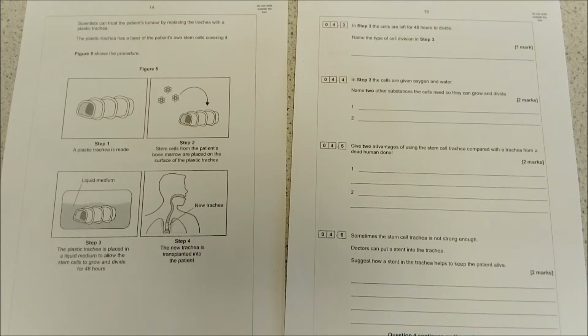4.6. So sometimes the stem cell trachea is not strong enough. Doctors can put a stent inside the trachea. Explain how the stent in the trachea helps keep the patient alive. Right, first thing you need to do, think about what a stent is. When you put a stent down, it's a wire mesh that opens up and holds it open. That'll be the first part. The second part comes from this suggesting how it helps keep the patient alive. Well, it helps keep the patient alive because it holds the trachea open. Therefore, gases can keep moving through it. Oxygen can get into the patient, which they need to live.